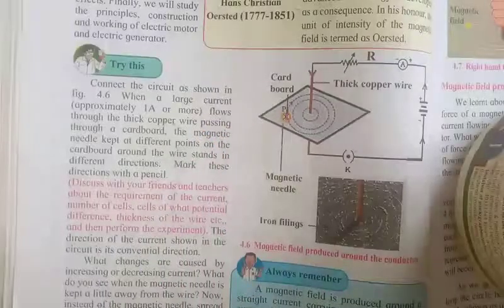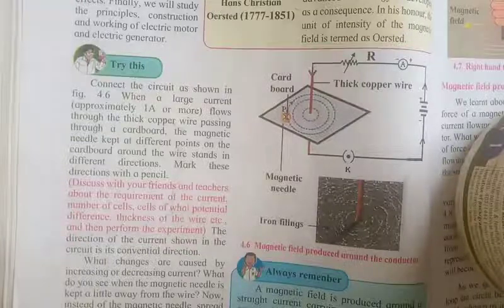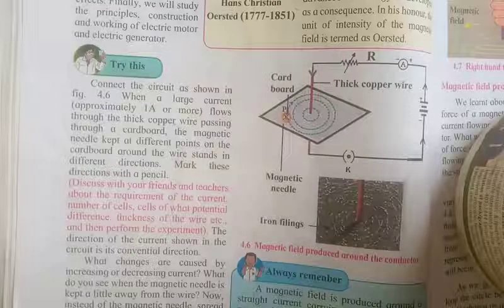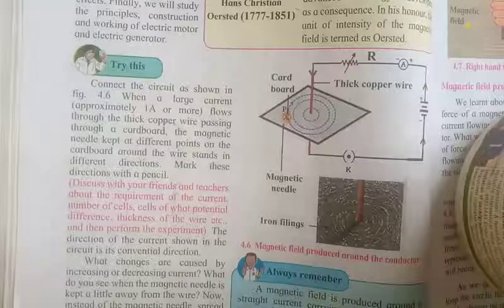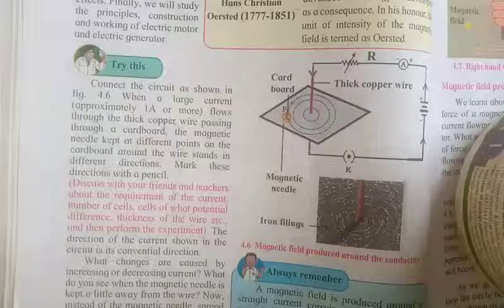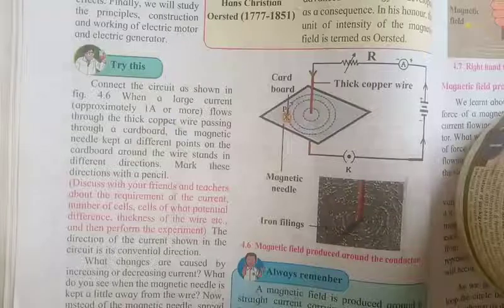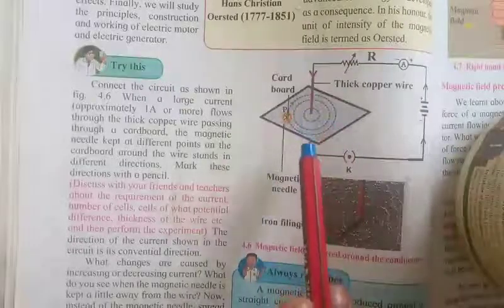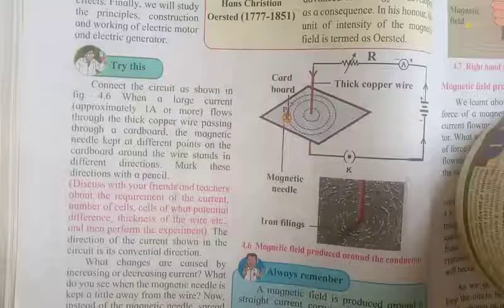How can we find the direction of the magnetic field? We learned that in our last video itself, and for that we use the right hand thumb rule. In that we learned that the thumb indicates the direction of the electric current and the folded fingers show us the direction of the magnetic field, which is either clockwise or anti-clockwise. In the same experiment, if we change the flow of the current, the direction of the magnetic field will also change. So depending upon the direction of the current, the magnetic field direction will change.